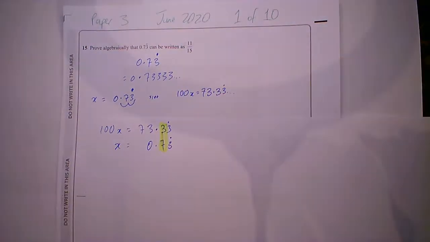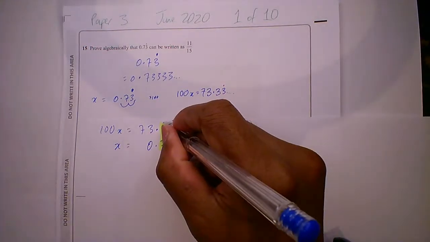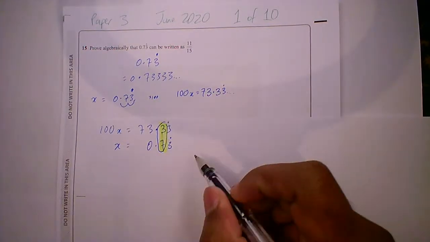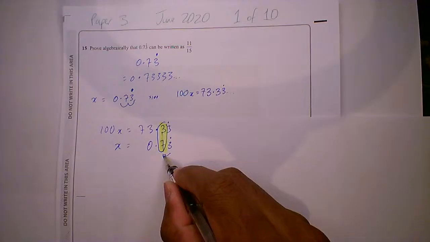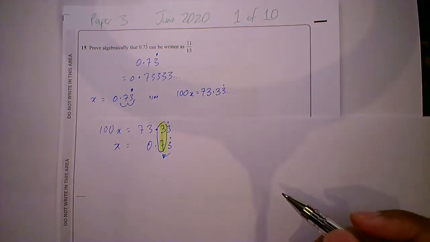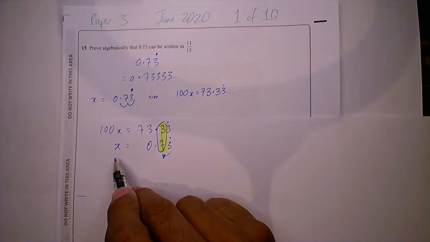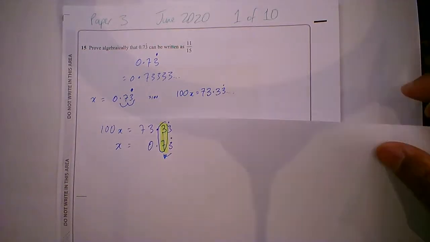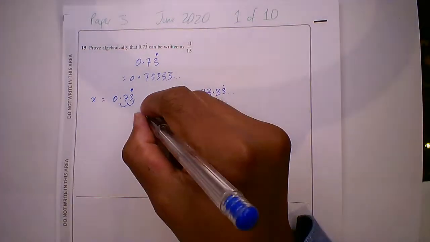These are not aligned. So I want them to be aligned. I want the 3 to go here. So I have to shuffle the 3 one space to the left. So that means I need to multiply x by 10.